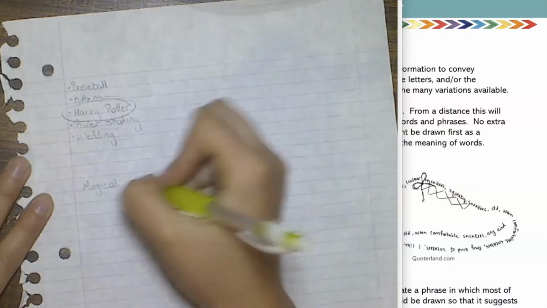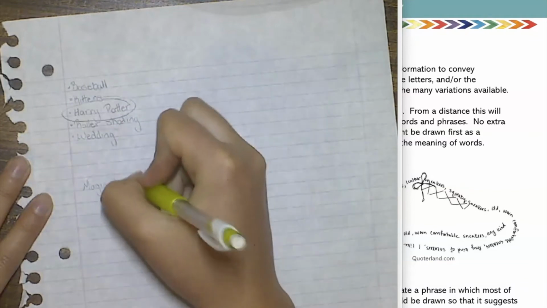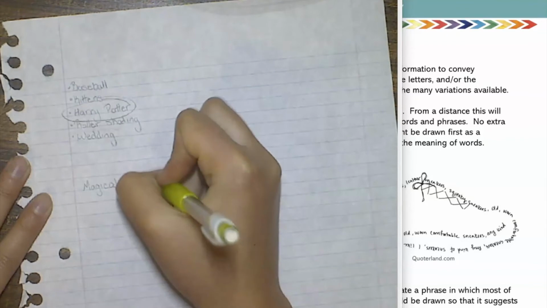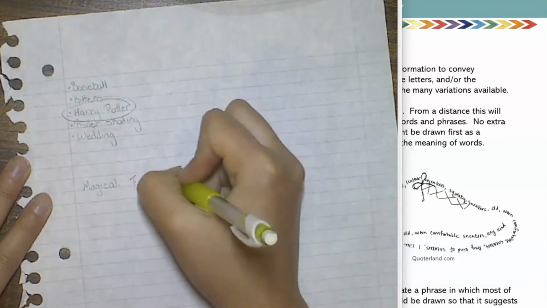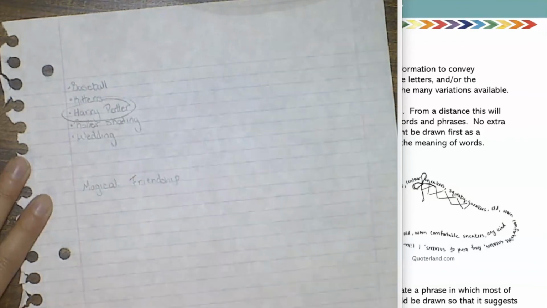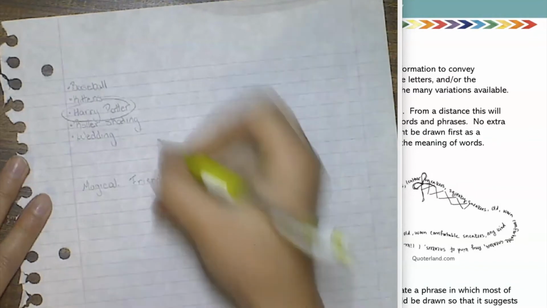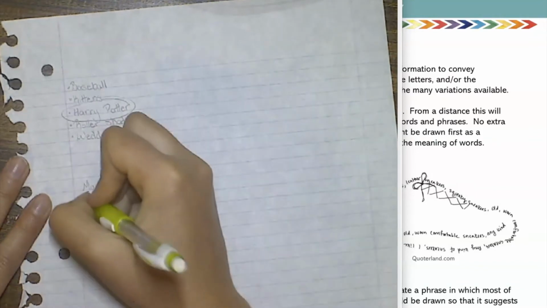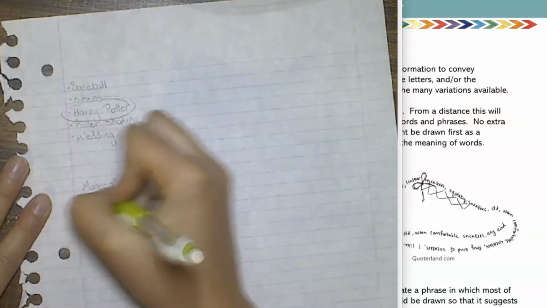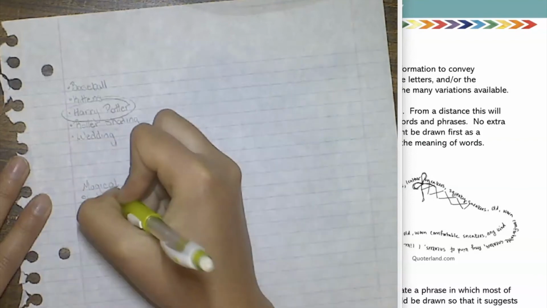It is also about friendship. When I think about Harry Potter, I also think about standing up for what's right.